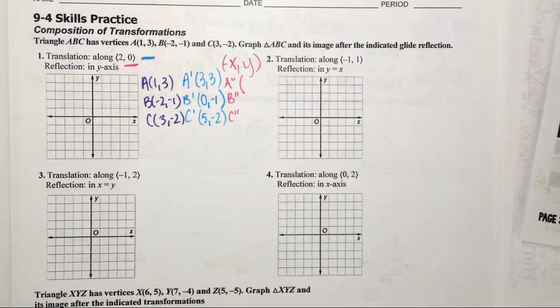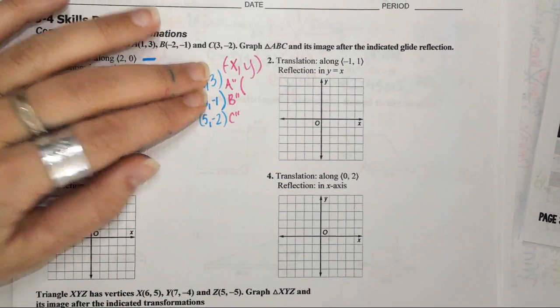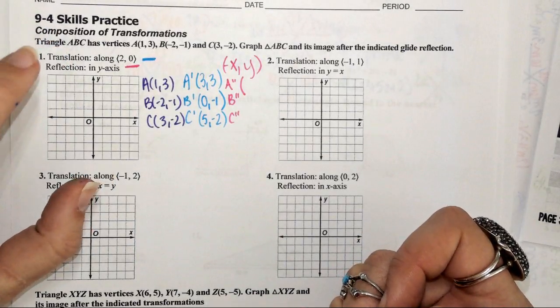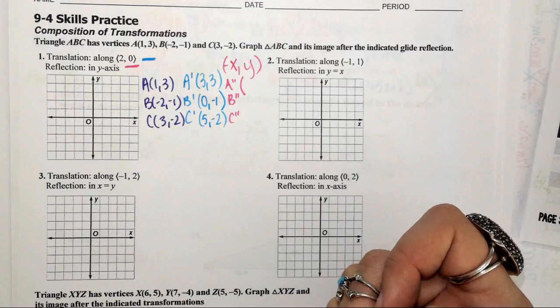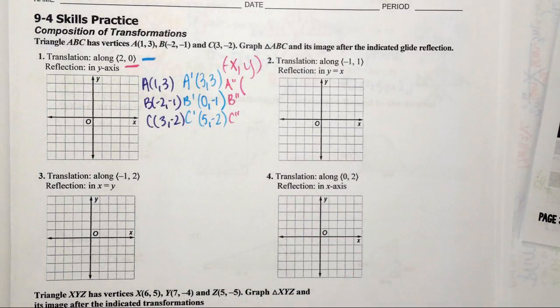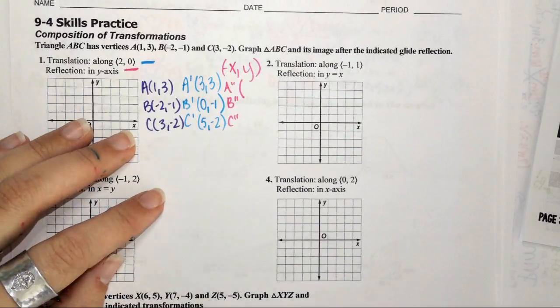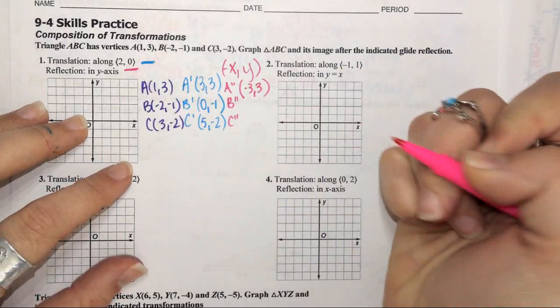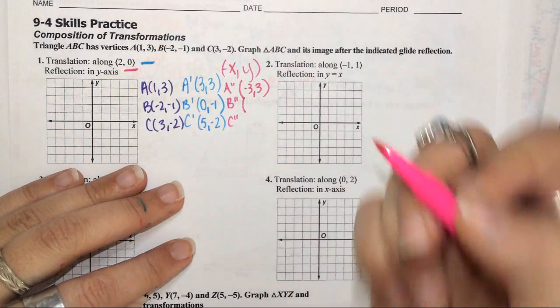We do the second one because we're translating, then reflecting. We're translating, then reflecting. Yes, Trey, tell me A double prime. Haley, tell me B double prime. Tell me C double prime. Negative 3, 3. Take a point.